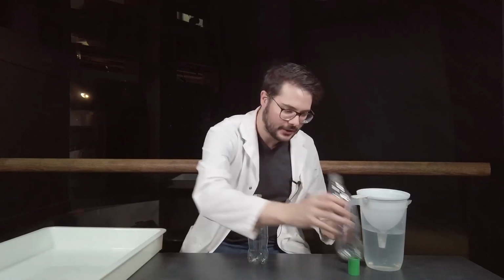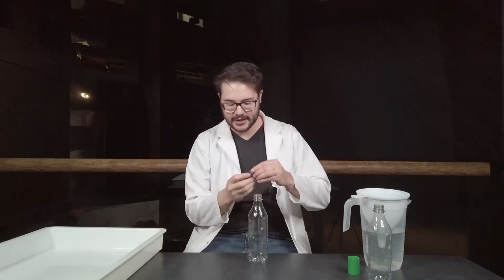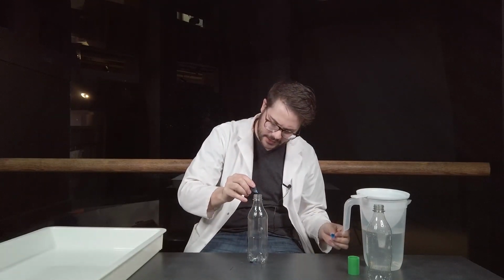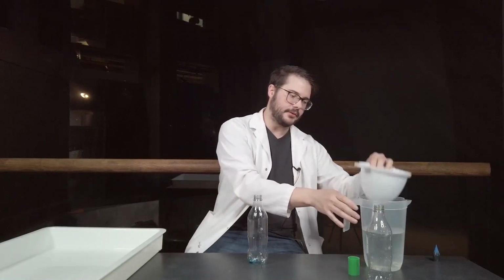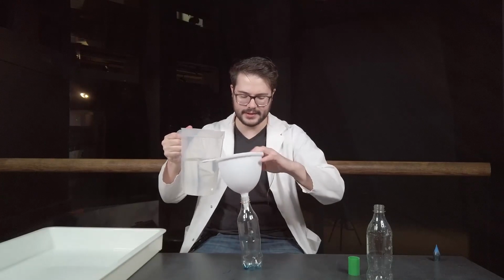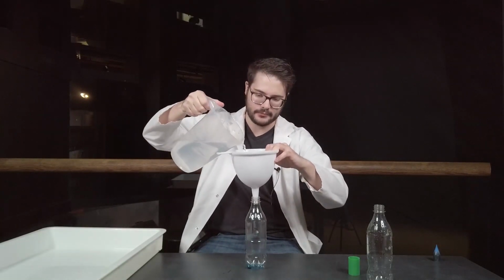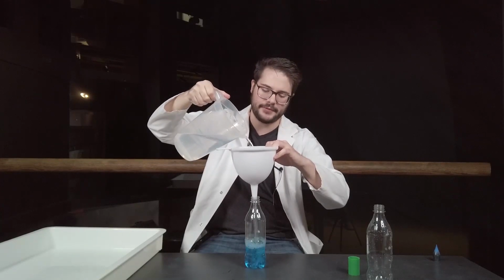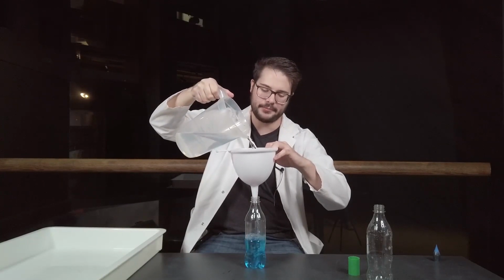Oh, careful. You know, science is messy, guys. We're going to take a little bit of that food coloring. We're going to put 2 drops of food coloring inside of that bottle. That's all we're going to need for this entire experiment. The next thing that we're going to do is we're going to take our funnel, put it on top of this bottle, and we are going to fill this bottle all the way to the top with water. It's really important that this bottle is completely full of water for our experiment to work.